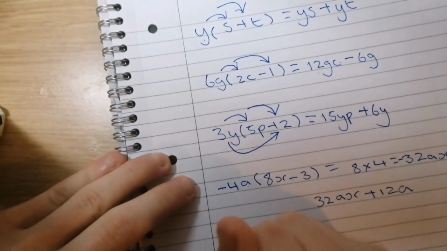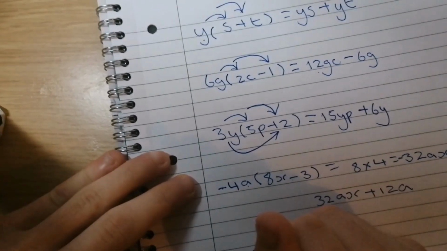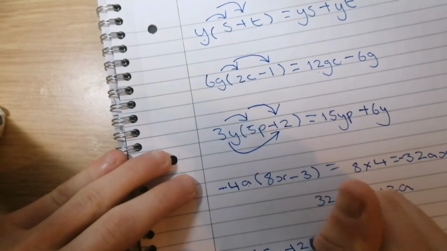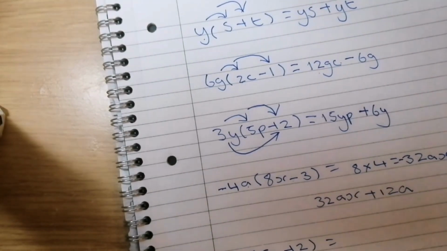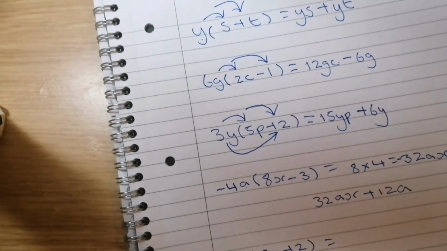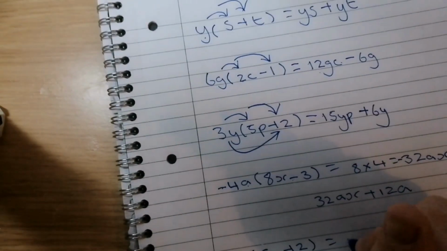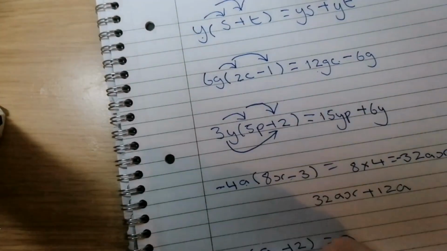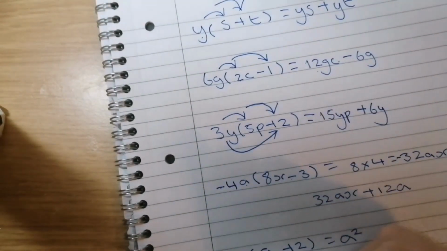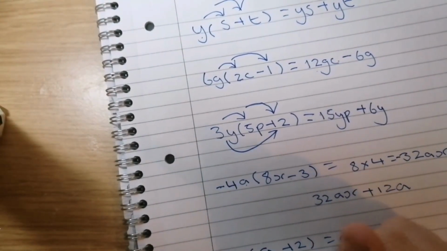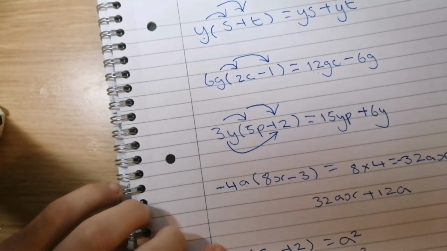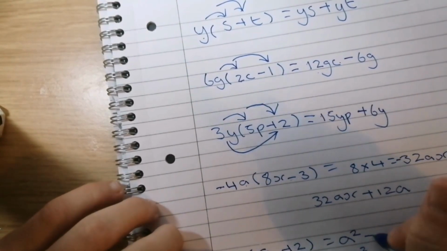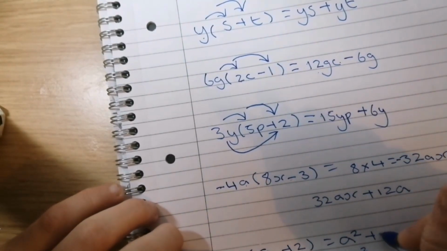Okay, for the next question, it's a little bit different. We have a bracket a plus 2. This is different because we have a similar term on the outside as well as the inside. If you times a letter by itself, it would be a squared. So a times a would be a squared. And then you have a times 2, so that would just be 2a. So a squared plus 2a.